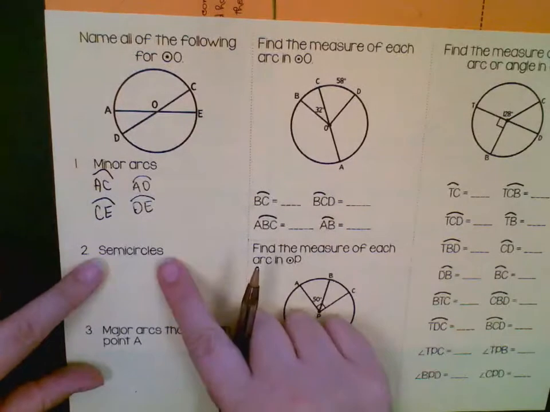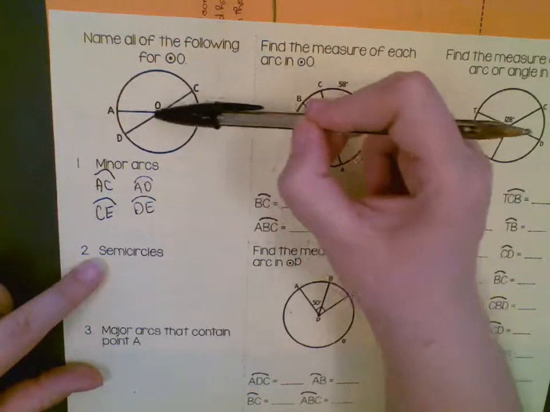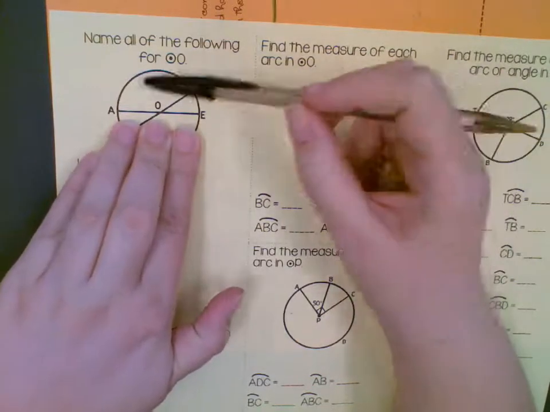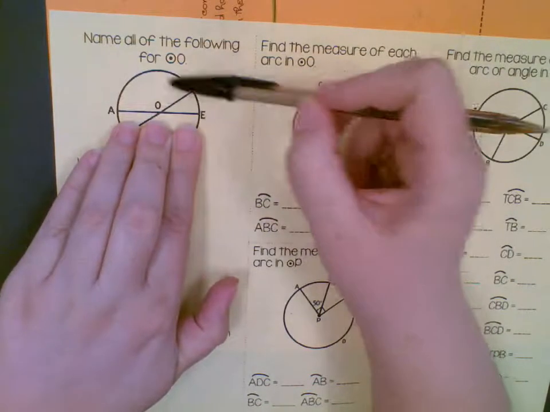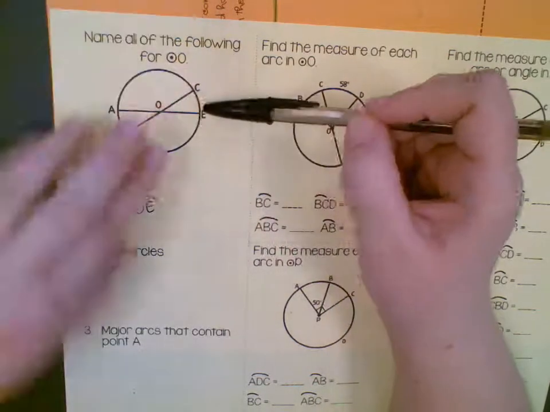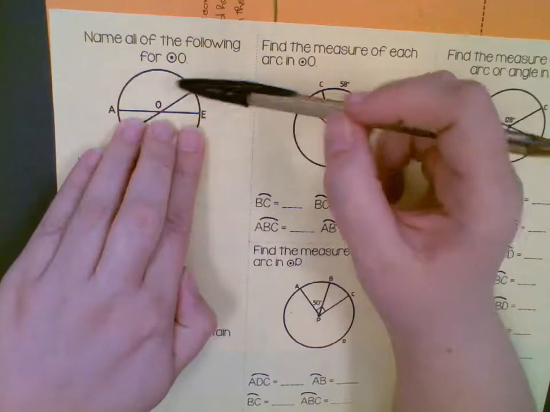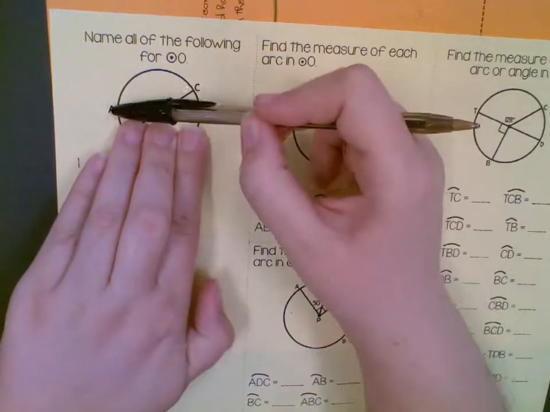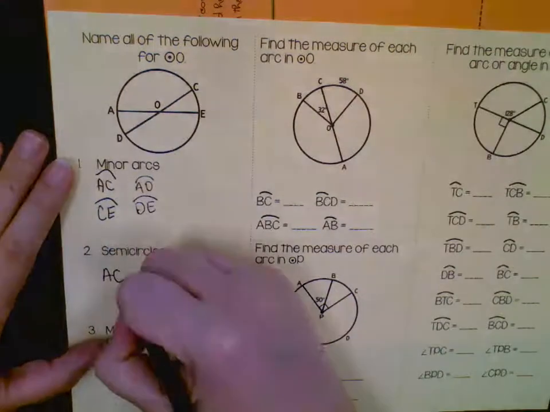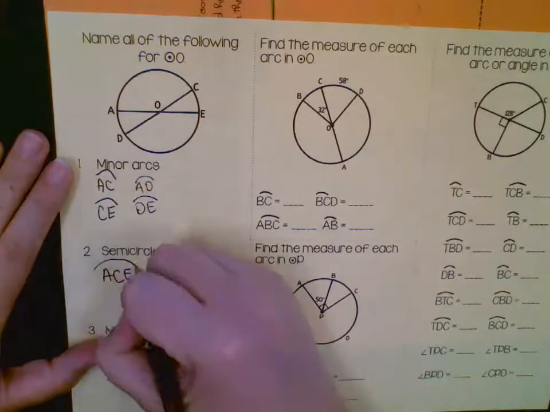Okay, so semicircles, remember, is exactly half. So find a diameter and look for the semicircle. So that would be this piece. But we can't just say arc AE, because I don't know if you mean this arc here or this arc down here. So for things like that, you'd have to use three letters. So arc ACE. ACE would be one semicircle.